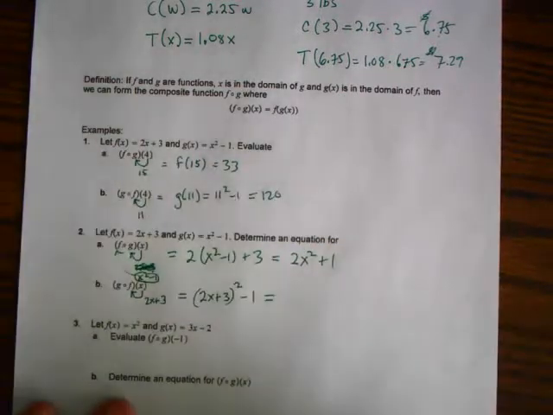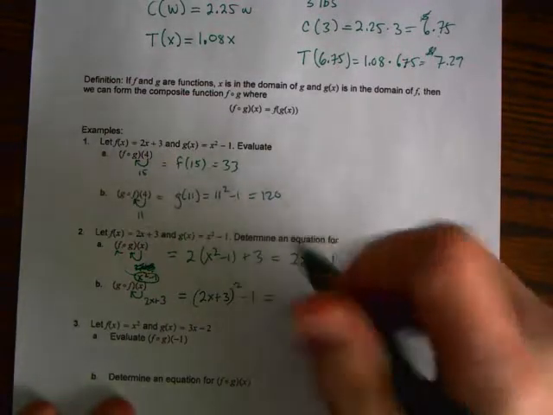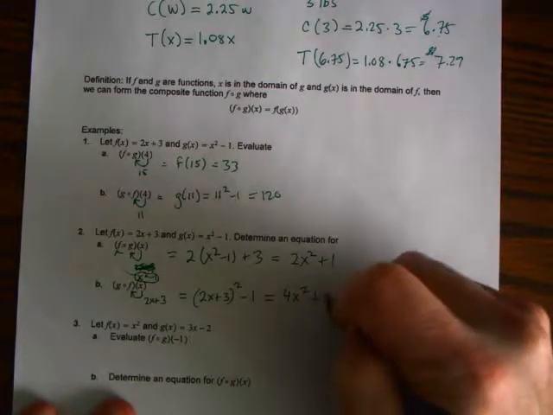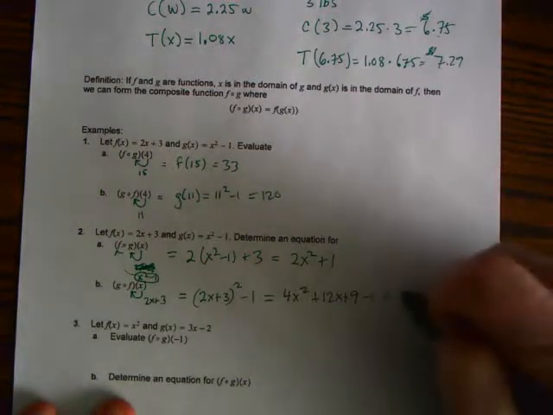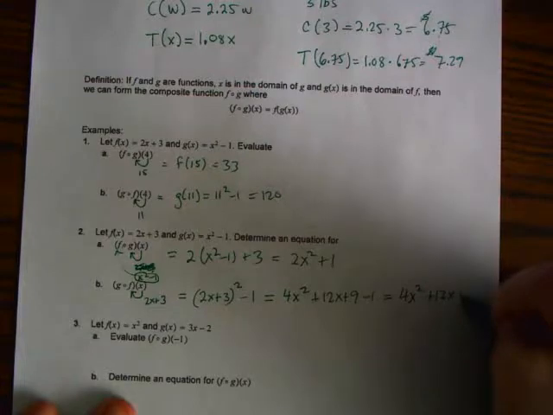And we'll simplify this, we'll expand that out. I'm going to use a shortcut, but remember you would take 2x plus 3 times 2x plus 3 and do FOIL if you don't remember the shortcut. So that would be 4x squared plus 12x plus 9, and then the minus 1 on the end. Simplifying it, 4x squared plus 12x plus 8.